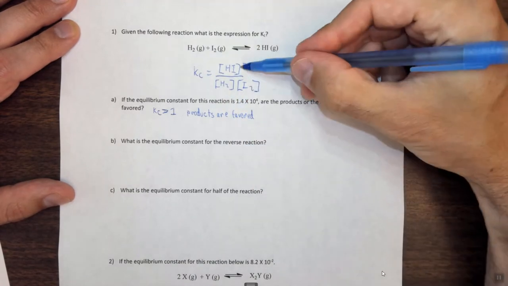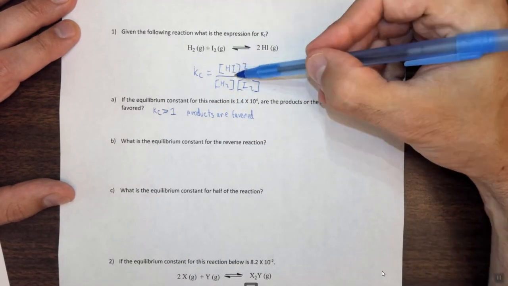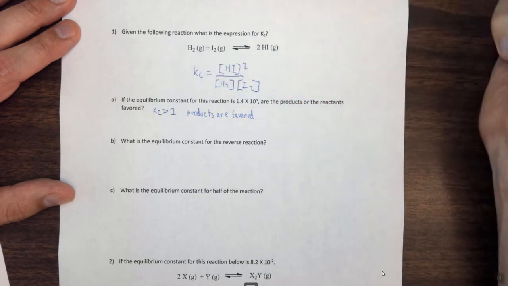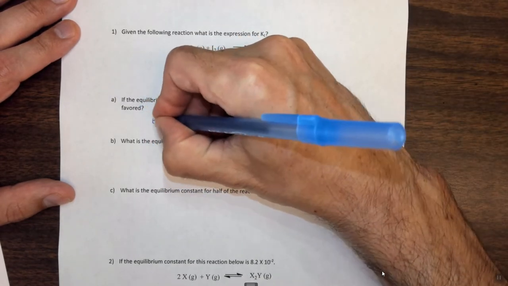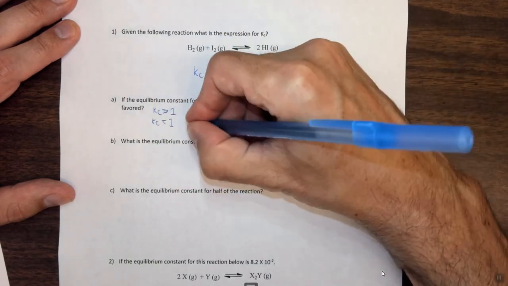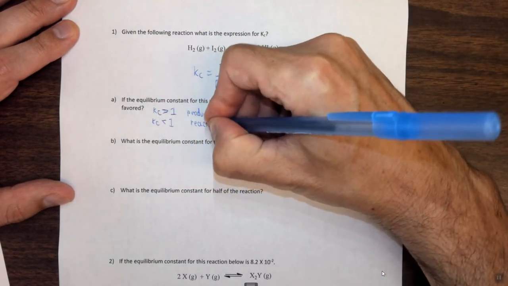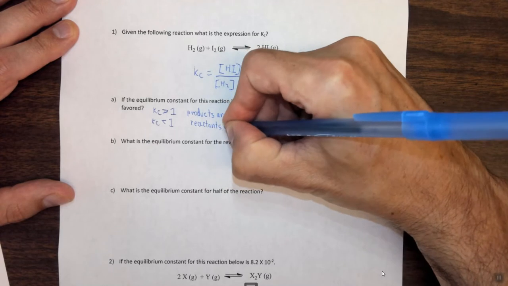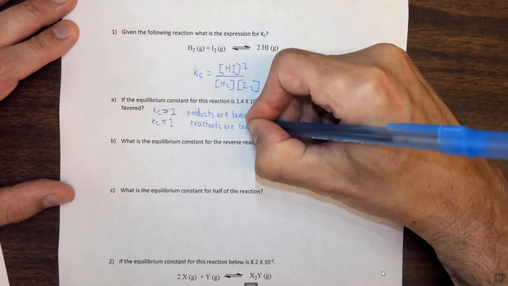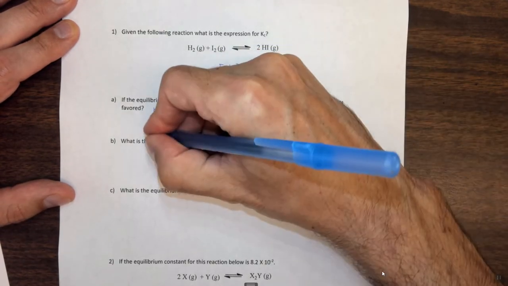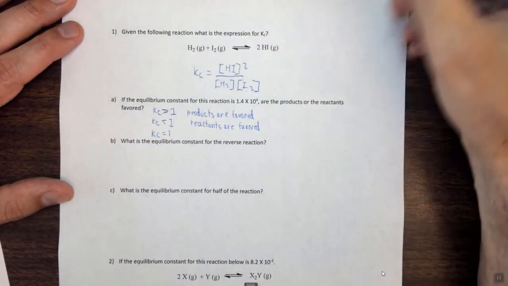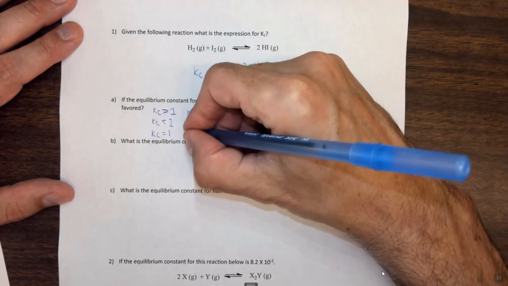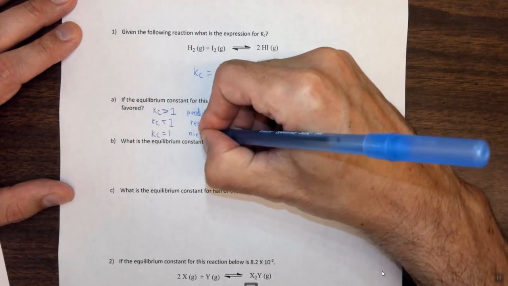Why? Because products are on the top, so there's more products than there are reactants, since it's a ratio. If Kc is less than 1, reactants are favored. And if Kc equals 1, there's an equal amount of both, or neither are favored.